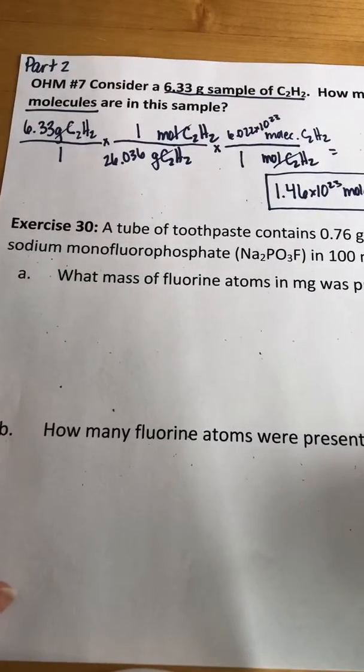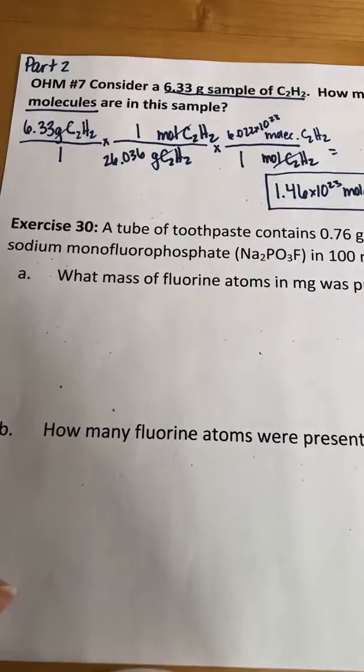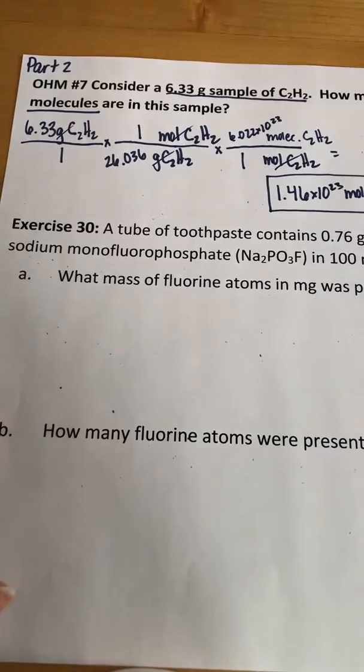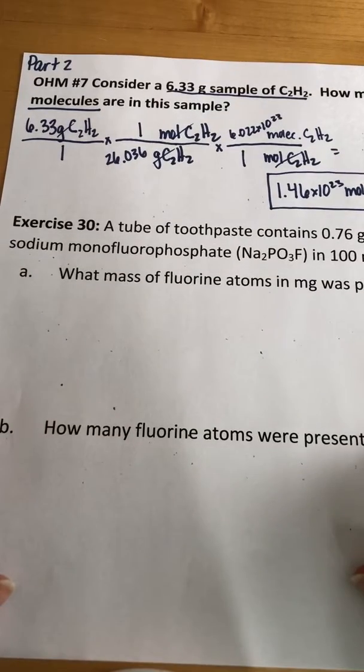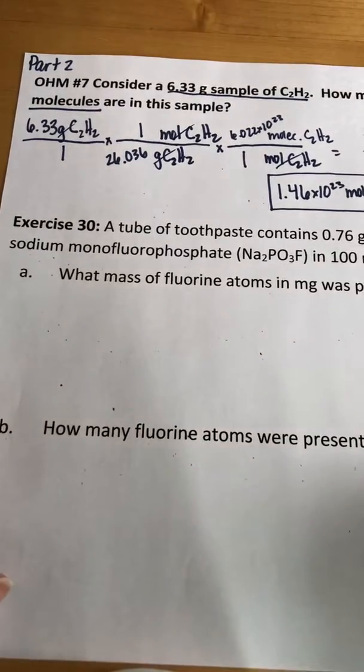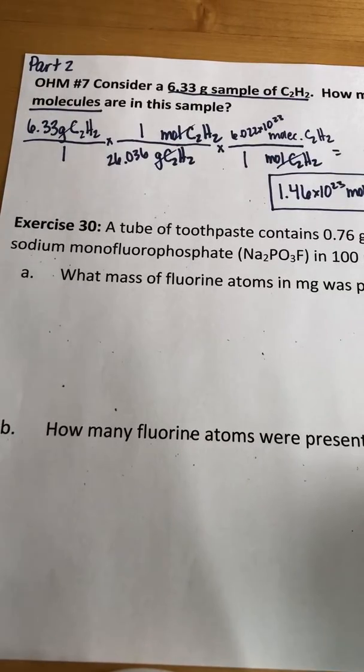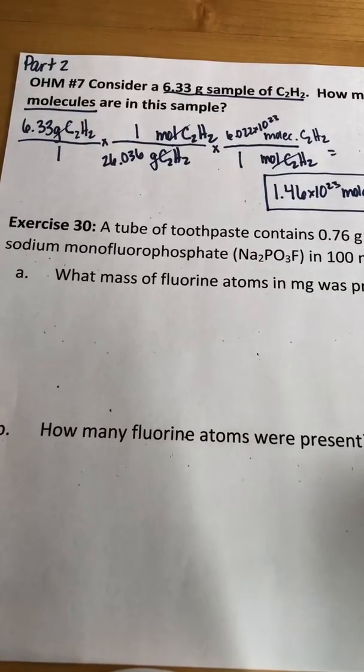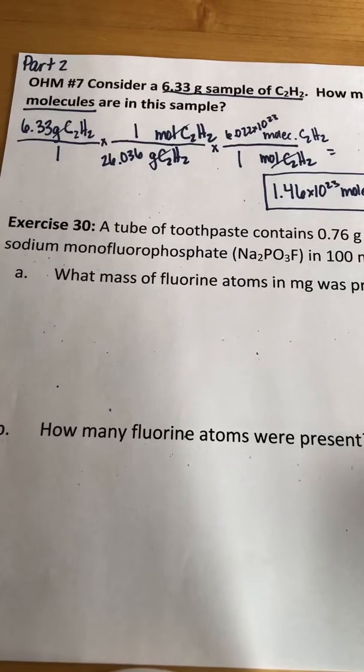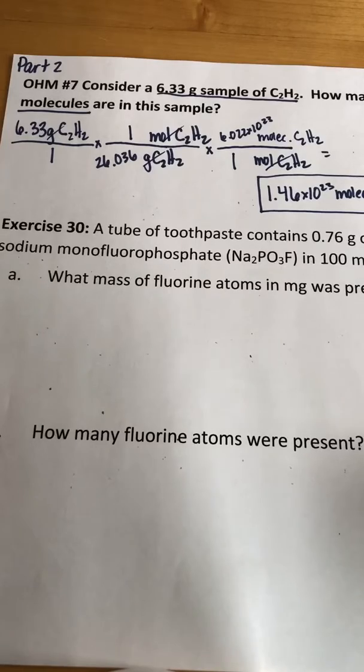All right, so we're going to do a final one. This is exercise 30. Again, under that same section in your textbook, unit 2, that we're under right now. So how to formula mass in the mole concept. So this one tells us that we have a tube of toothpaste, and we have an amount of toothpaste that is 0.76 grams, which might be equal to what you would put on your toothbrush. The form of fluoride in your toothpaste comes in sodium monofluorophosphate.